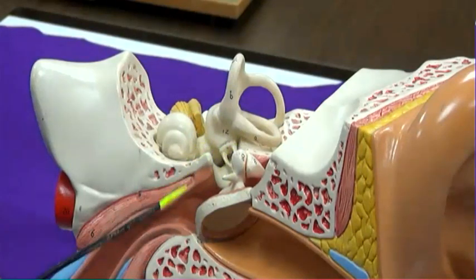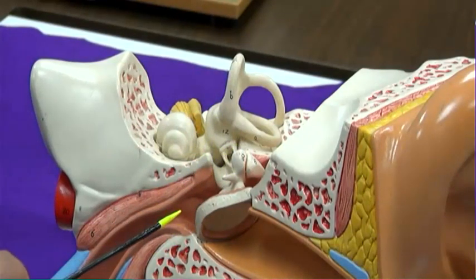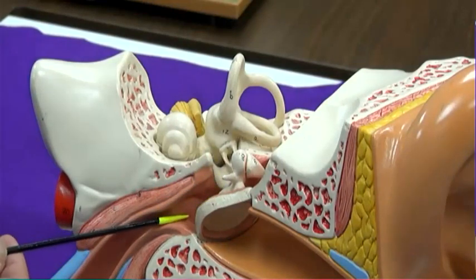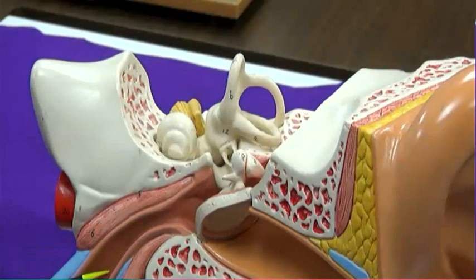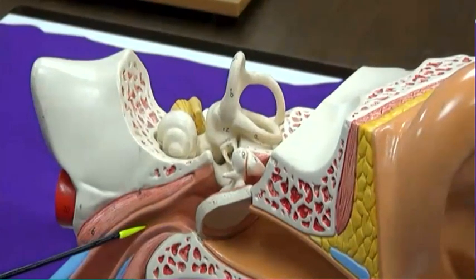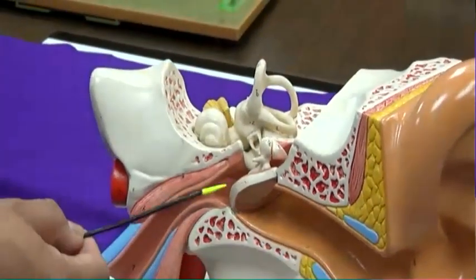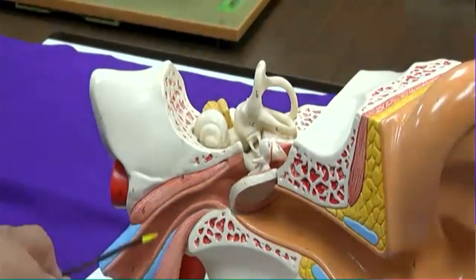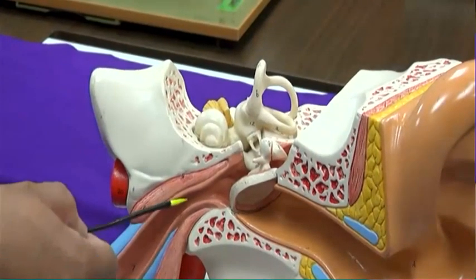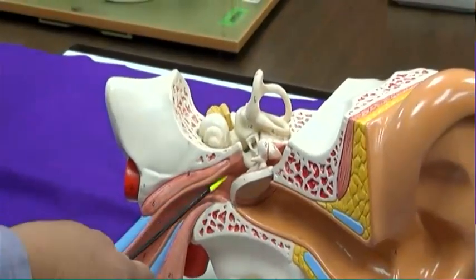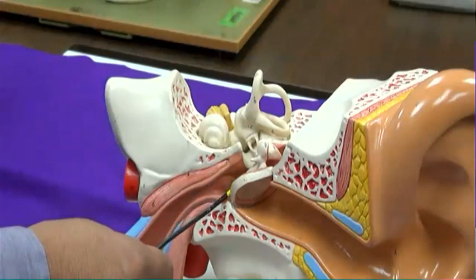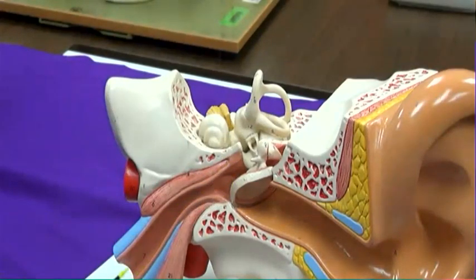Okay, right. So from the middle ear cavity, you can see this opening, the tubal structure. So this opening is the eustachian tube or pharyngotympanic tube. It forms communication between the middle ear cavity and the nasopharynx.